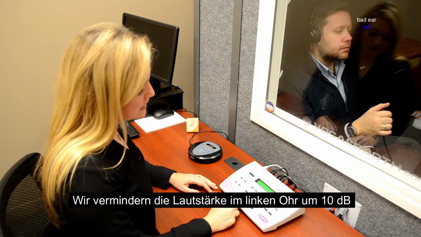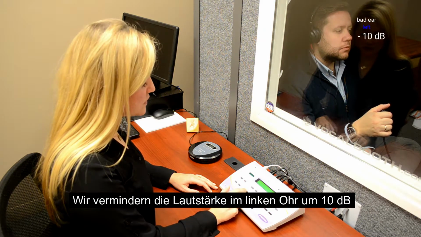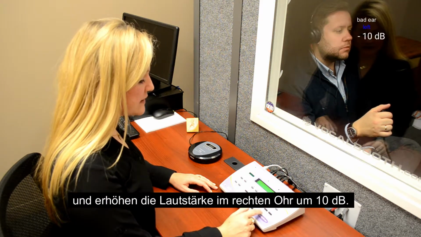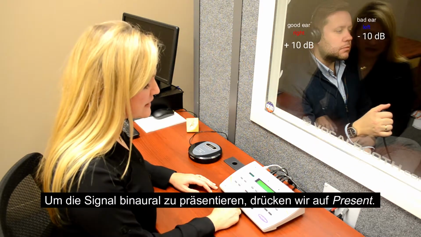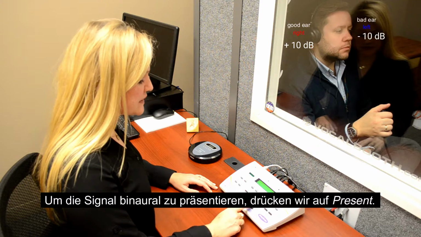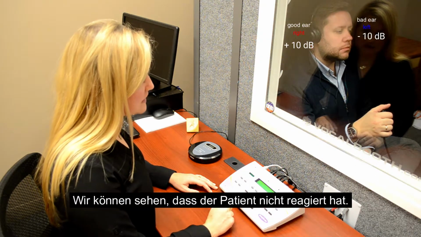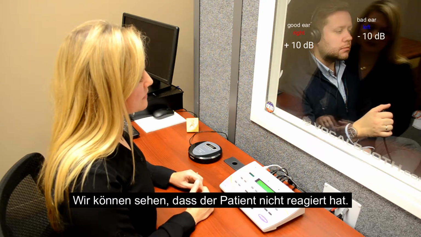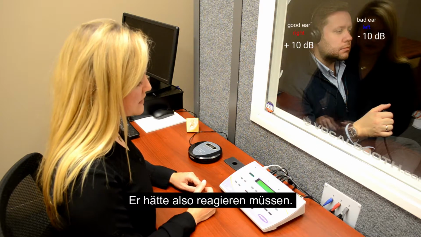So what we'll do is we'll decrease the amount that he is getting in the left ear by 10 decibels. And then on the right side, we'll increase it by 10. And then to present it, all you have to do is press the present button and it will present to both ears. As you can see, the patient did not press the button, so we know that he's hearing it in at least one ear, so he should have pressed the button.